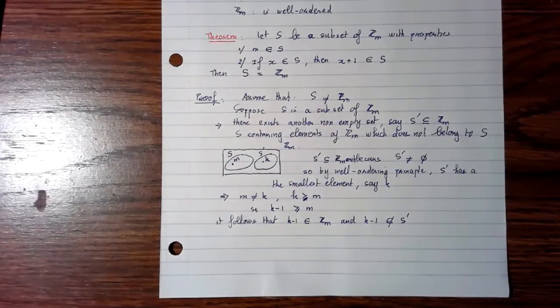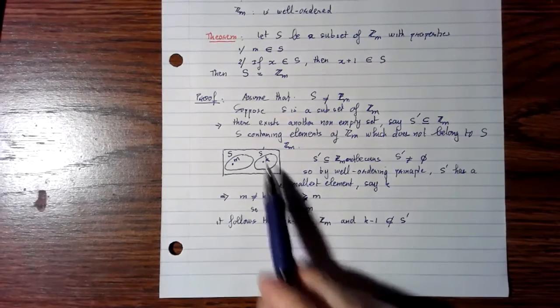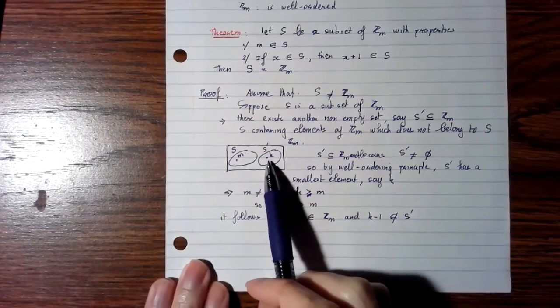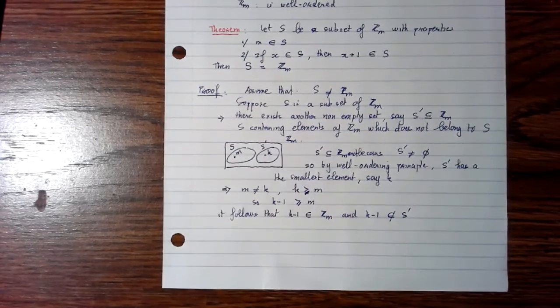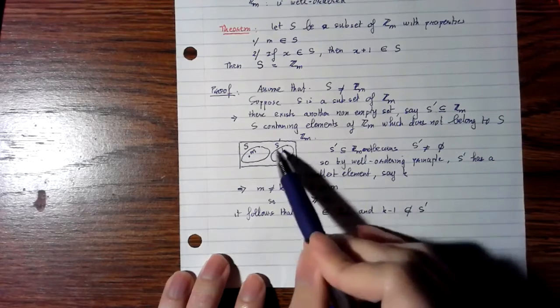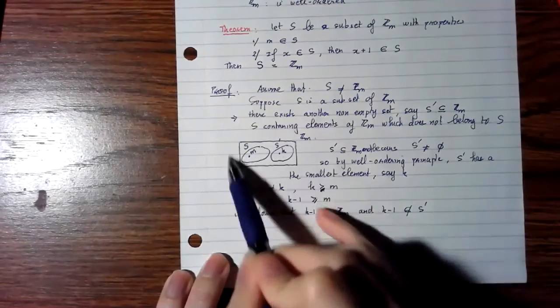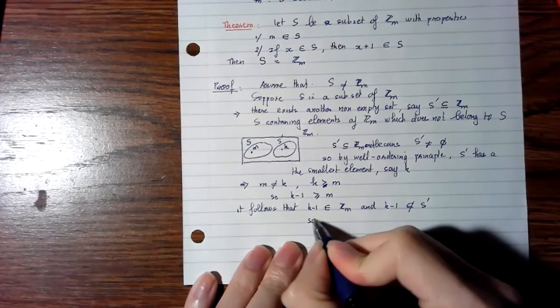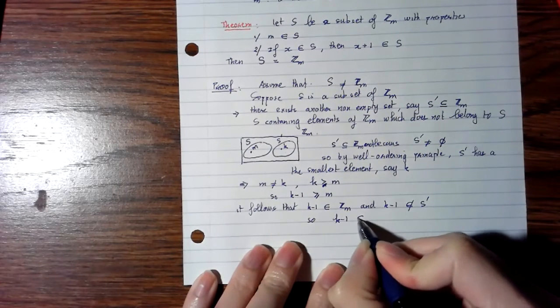Why? How come? We know that K minus 1 is less than K, and K is the smallest in S prime already. Then K minus 1 cannot be smaller than K. If it's smaller than K, then K minus 1 is the smallest one. So K minus 1 cannot be in S prime. And because it cannot be in S prime and K minus 1 is in Z sub M, K minus 1 must be in S.